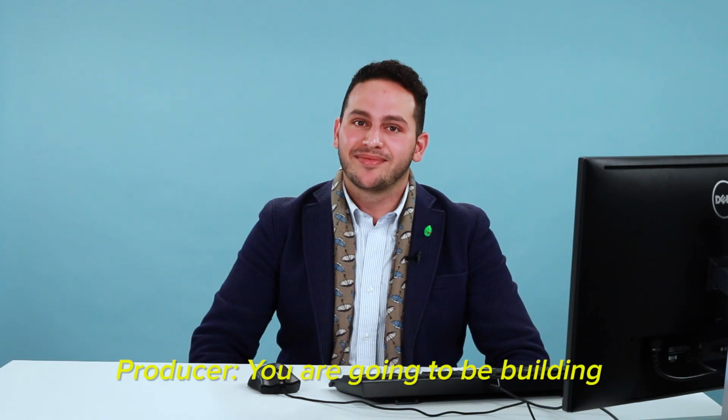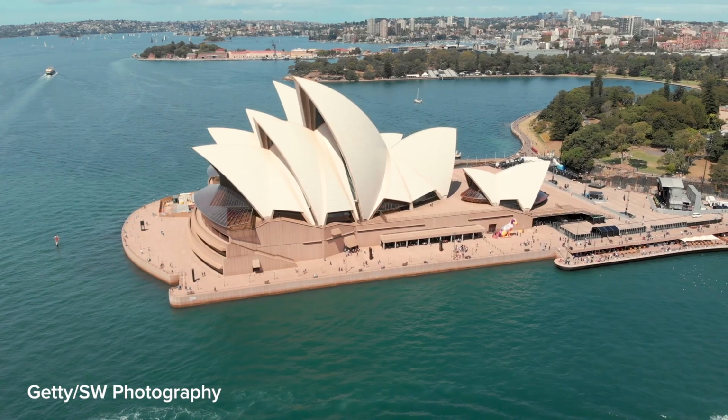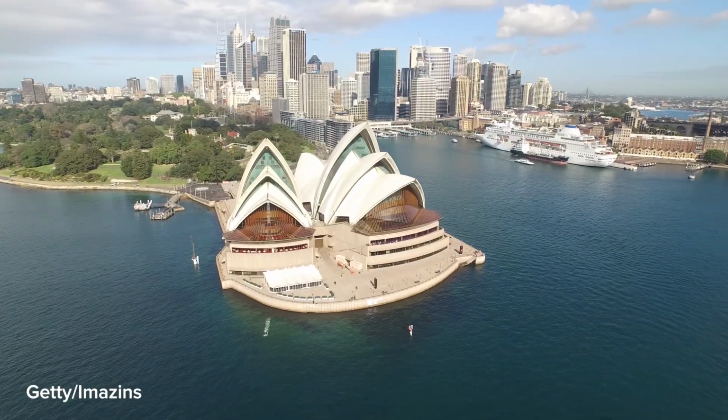What are we going to do? You are going to be building the Sydney Opera House. I'm from Sydney. I've seen the Opera House my whole life. I spent a lot of time there as a kid. My very first project was based upon the Opera House. So we'll have 1 hour on the clock. All right, time to get started.